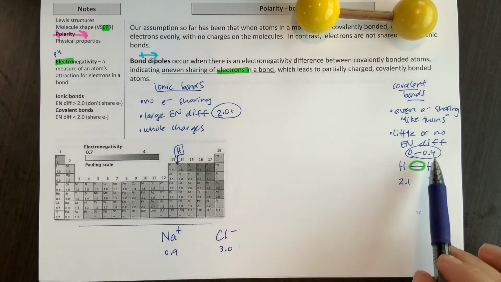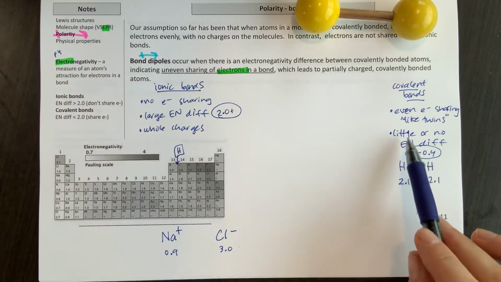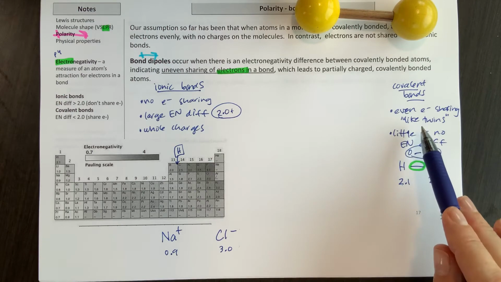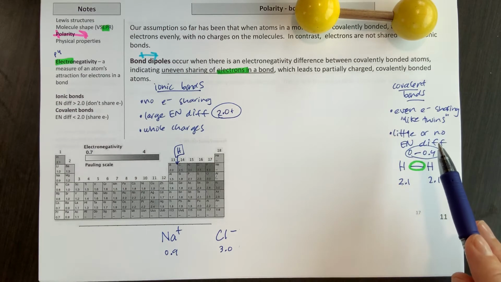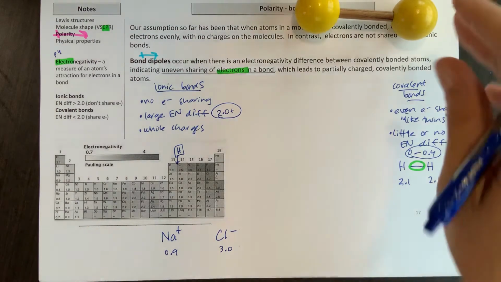What if you have an electronegativity difference somewhere between 0.5 and 1.9? So you're sharing, but you're not sharing as well, okay? This would be like if my 17-year-old arm wrestles a 10-year-old, she's gonna beat them pretty well. So they're both kids, but one is a stronger kid than the other.